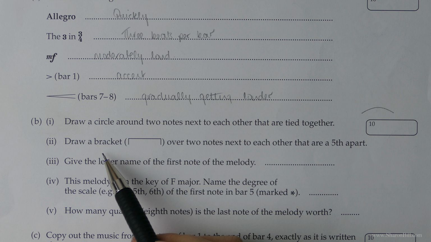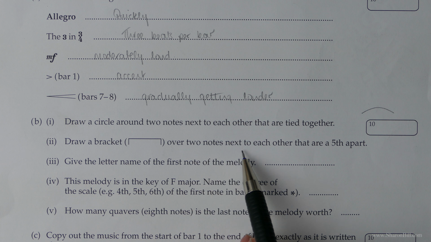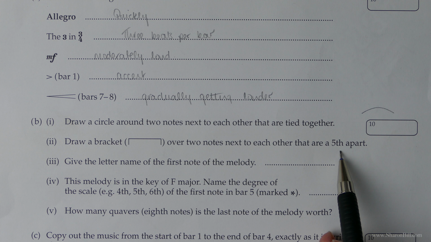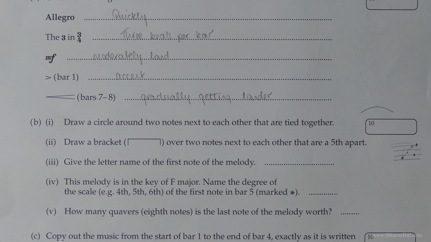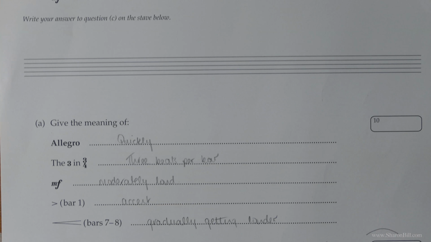We're now asked to draw a bracket over 2 notes next to each other that are a fifth apart. So we're looking for quite a big step, a big jump. If we just imagine what that's going to look like: 1, 2, 3, 4, 5. We're looking for quite a big jump, and it goes either space to next door but 1 space, or line to next door but 1 line. So that will give us a clue.